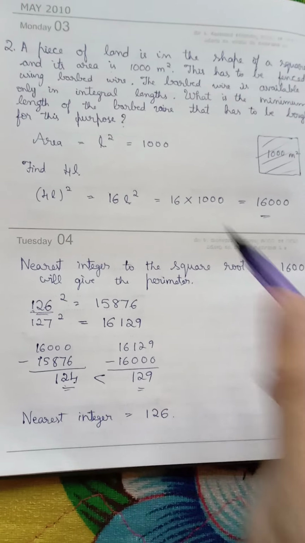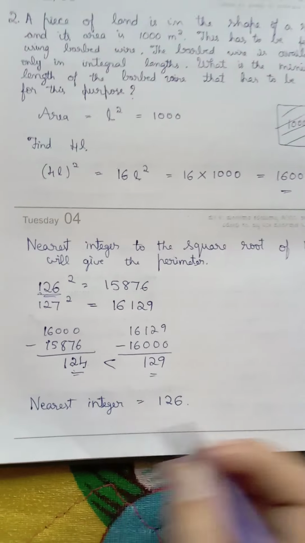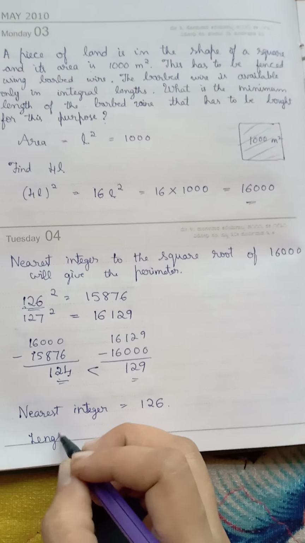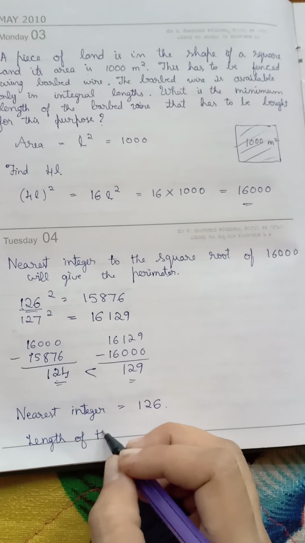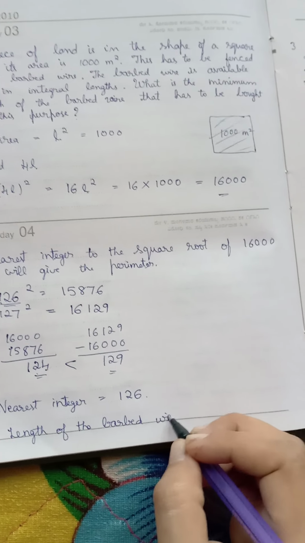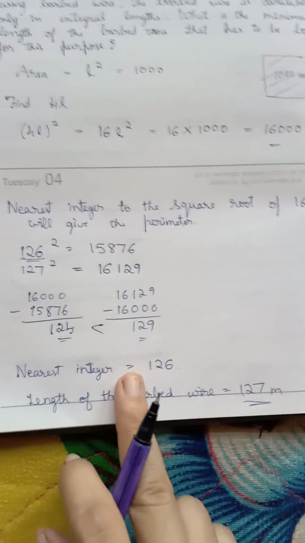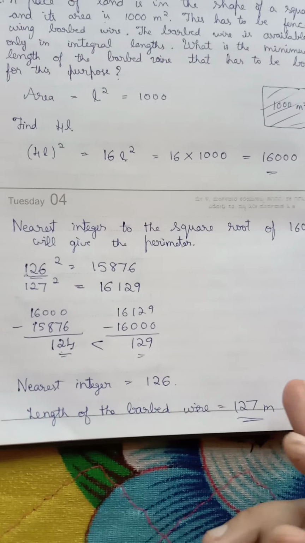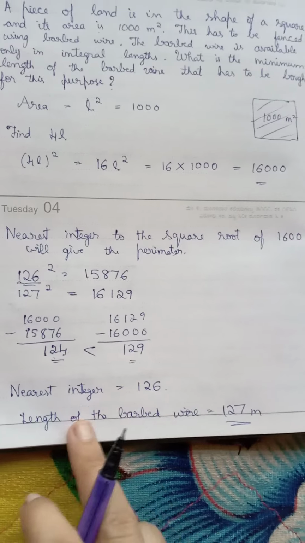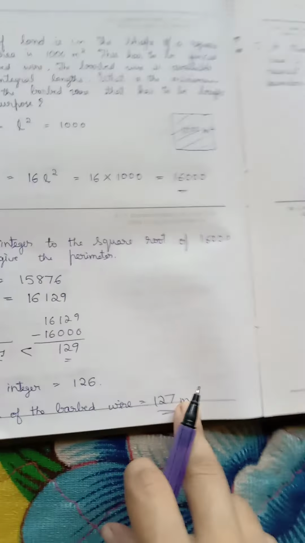Now since you don't get the length of wire in decimal numbers, you need to take the length of the barbed wire as 127 meters. The square root is 126 point something. Since you don't get the barbed wire in decimal numbers, you take the next number. So the length of barbed wire is 127 meter.